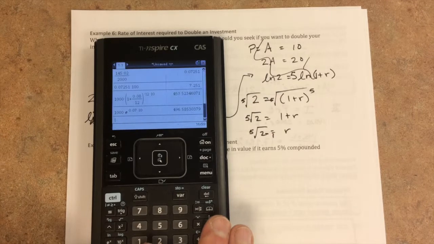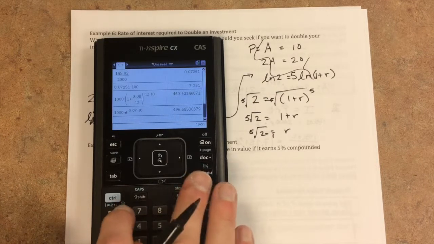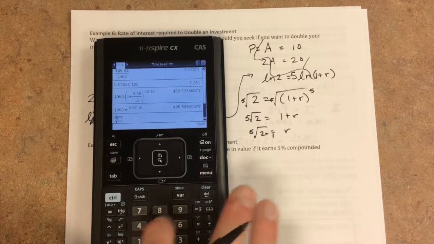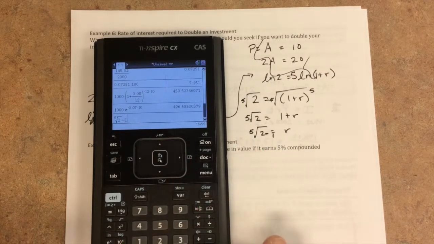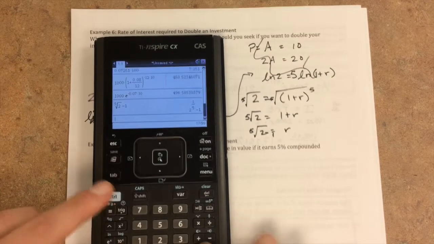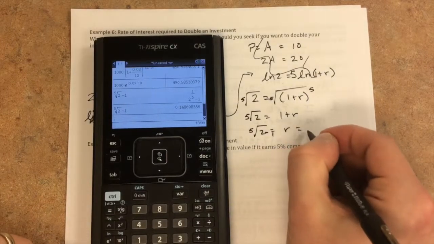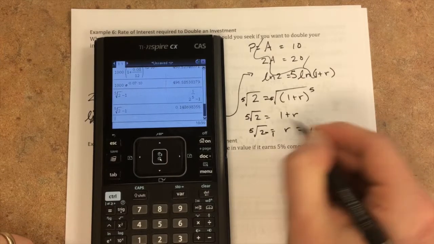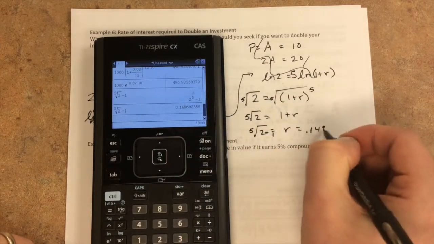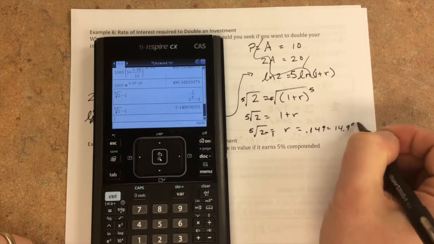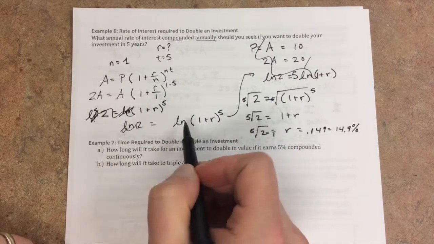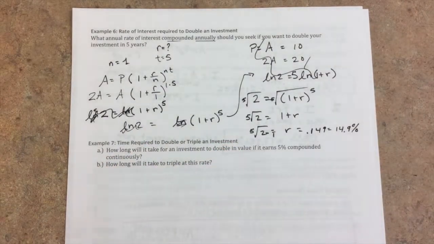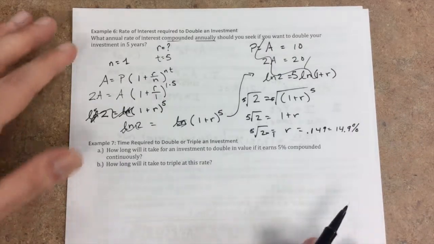So I go to my calculator. Let's ignore the other work. So on my calculator, I can type the 5th root of 2, and then let's make sure we're outside, minus 1. And if we hit enter, and I'm going to hit control enter, we see that R is 0.149. I'm going to round up to 14.9%. So once we get to here, we don't have to do the logs. We can just take the fifth root and then solve.